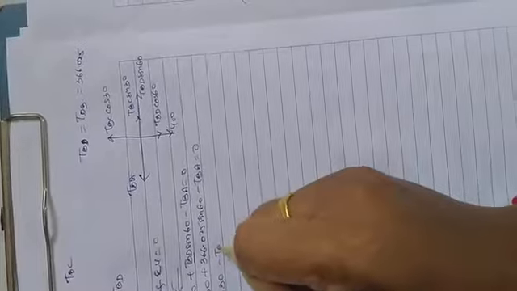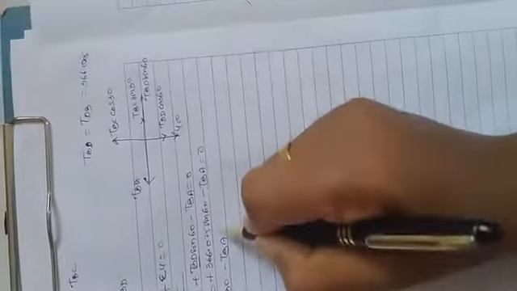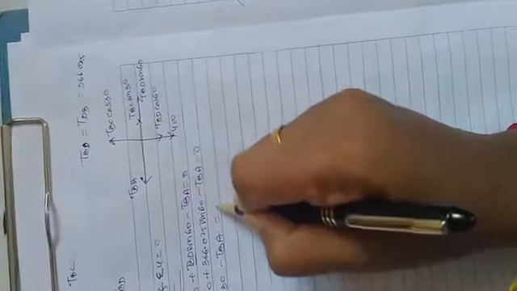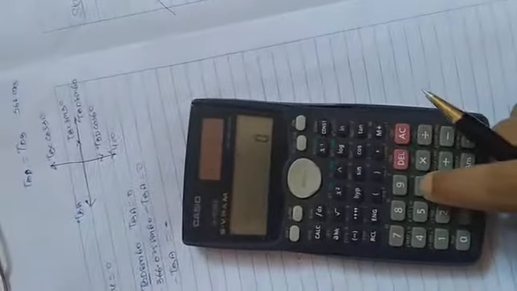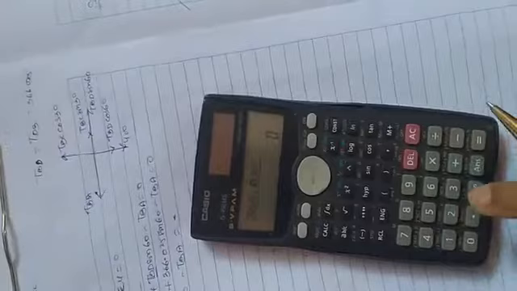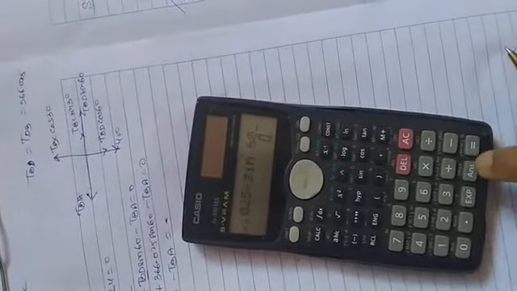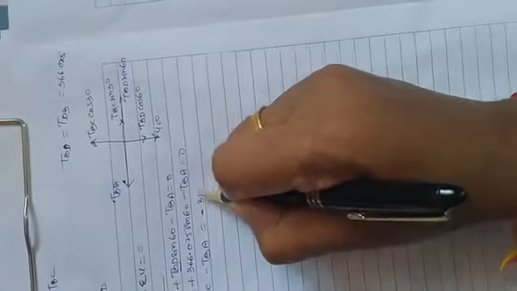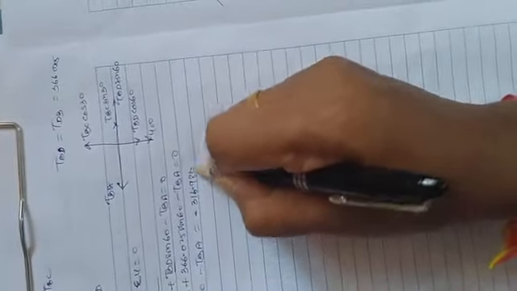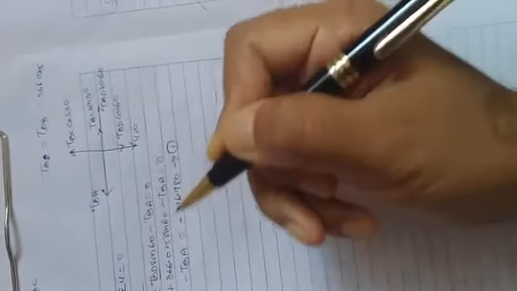So TBC sin 30 minus TBA, taking this to the RHS, becomes minus 366.025 into sin 60. So we get minus 316.986. Call this equation number 1.